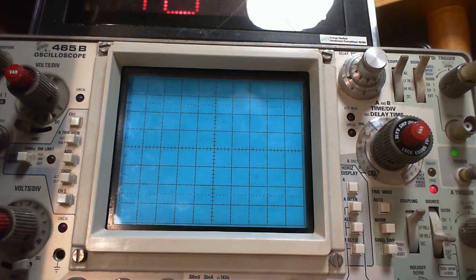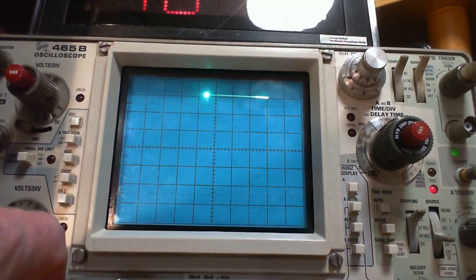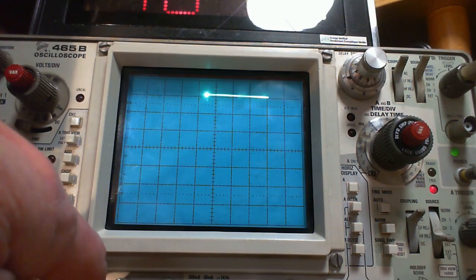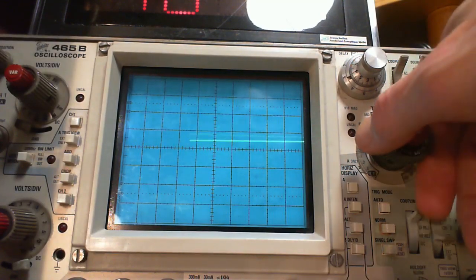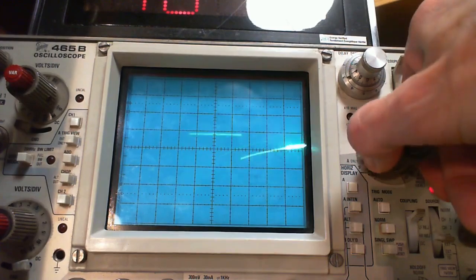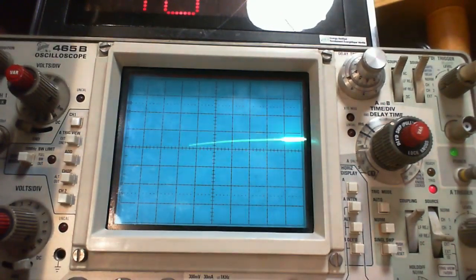Turn it up. Maybe the triggering. No, I'm triggering on the line here. Trigger lights on. Beam finder. It's way up there. Okay. Not exactly sure how it got way up there. And we're going to slow down. We can see the actual sweep signal now that's coming out of my sweep generator. We'll speed the sweep up a bit. There.